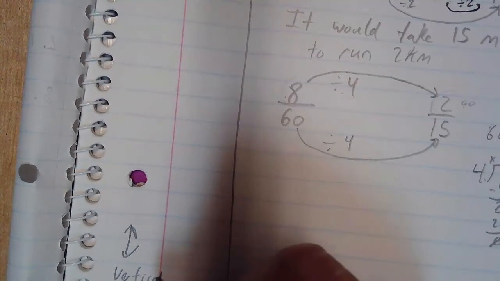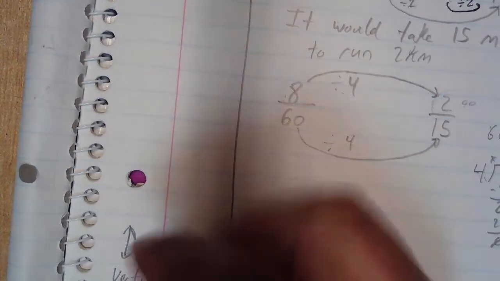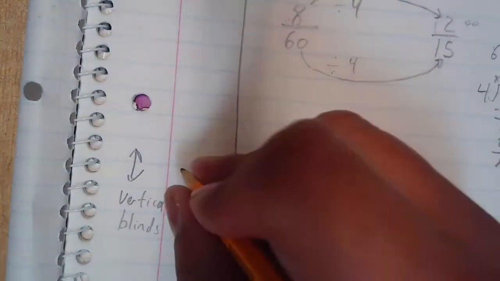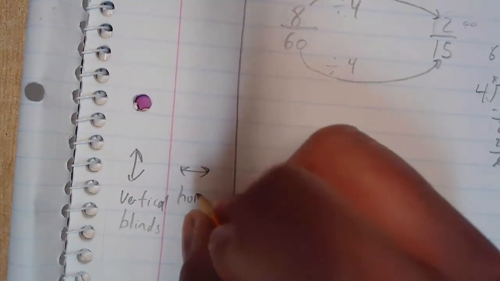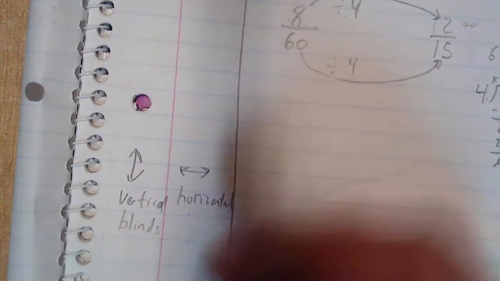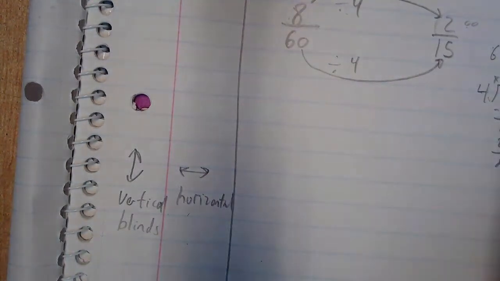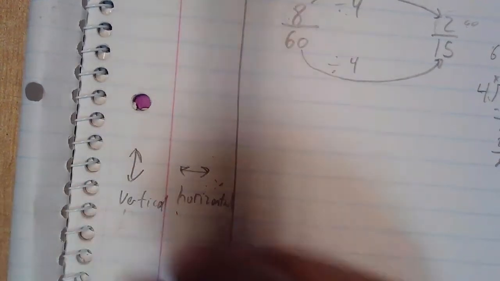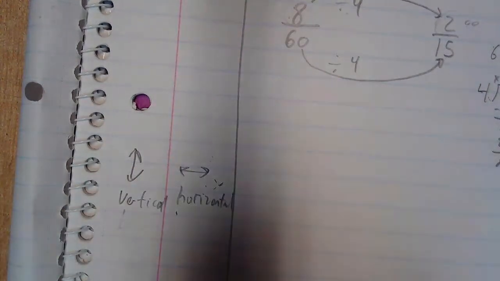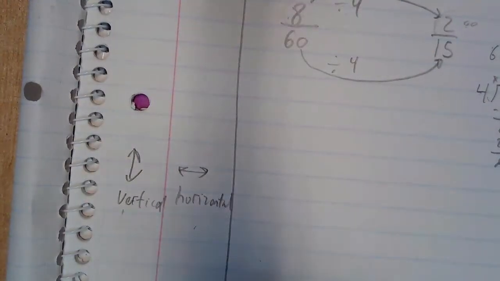Or a helicopter that goes up and down vertically, right? And horizontal is left to right. And I'm going to erase the blind part because that might just confuse you later. But the idea is vertical goes up and down. Oh, I forgot an R. Let me write the R right there. Vertical. Anyways, number 3.